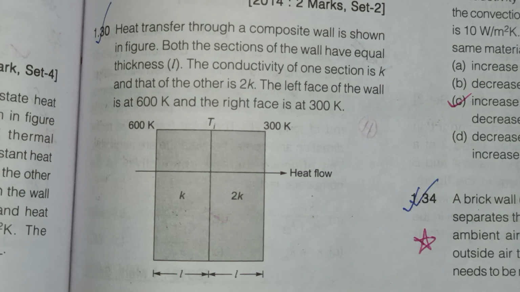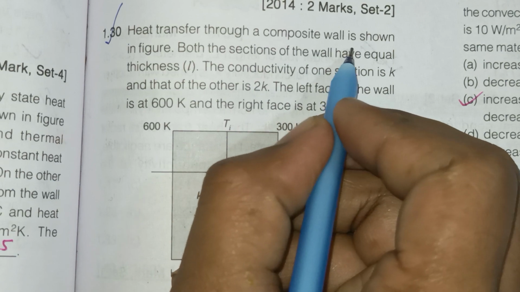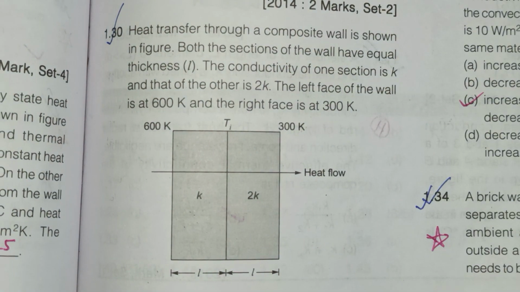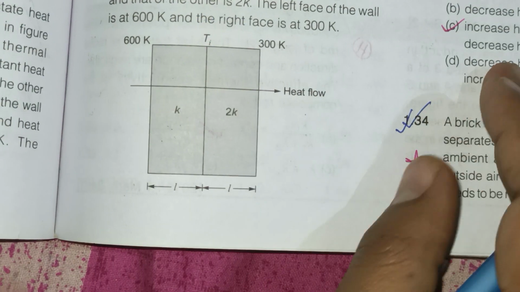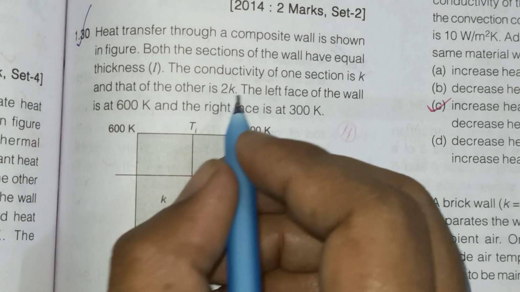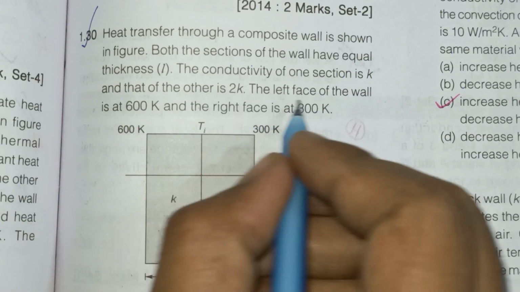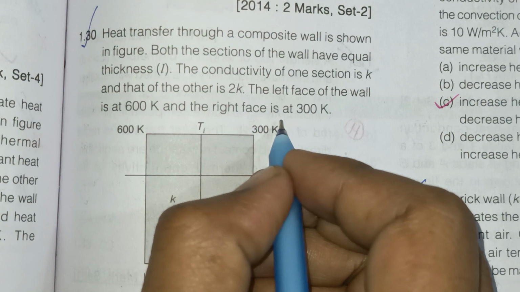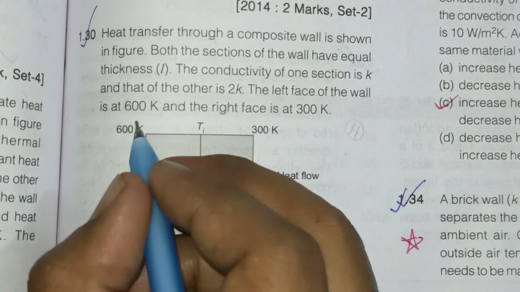Question number 30, heat transfer through a composite wall as shown in the figure. Both sections of the wall have equal thickness. The conductivity of one section is k and the conductivity of the other section is 2k. The left face of the wall is at 600 Kelvin and the right face is at 300 Kelvin.